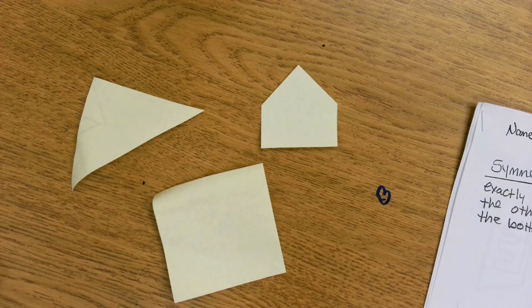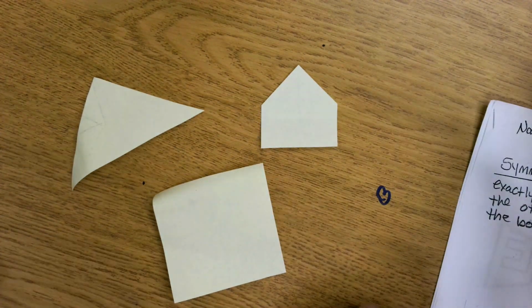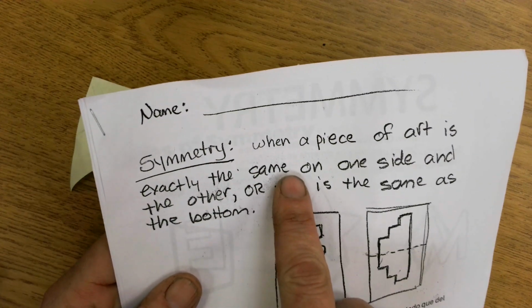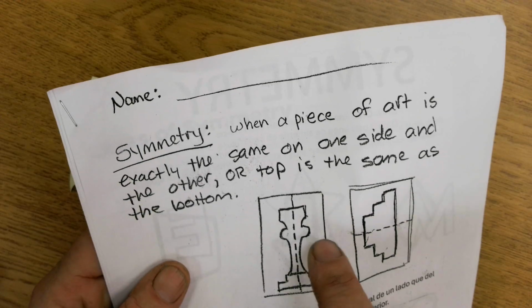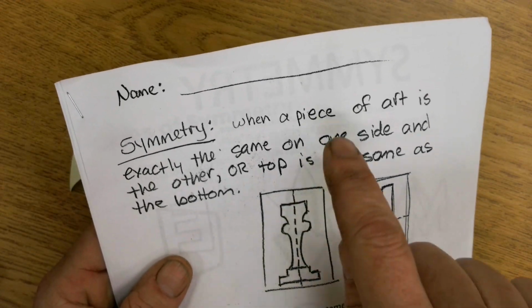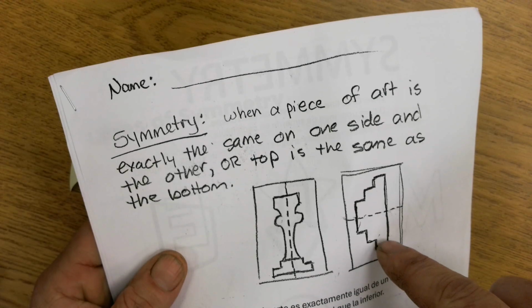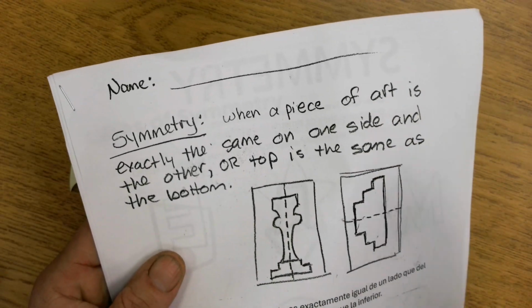Okay, so for our next unit, we're going to be dealing with something called symmetry. Symmetry is when a piece of art is exactly the same on one side as it is on the other, or is the same on the top as it is on the bottom, or it could be diagonal.